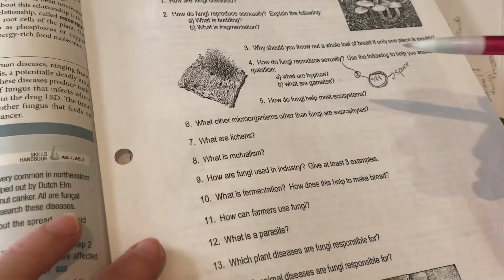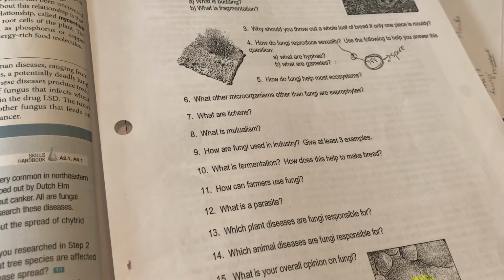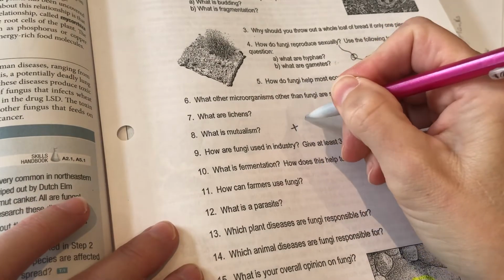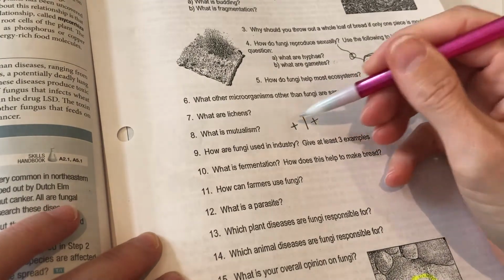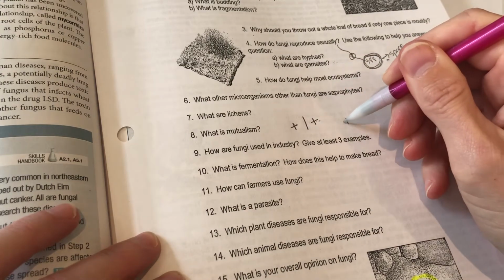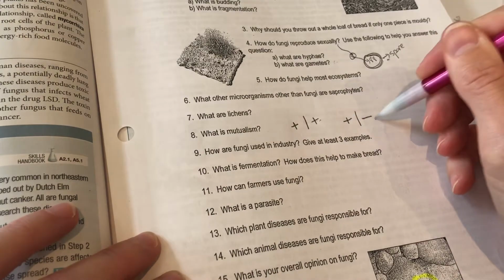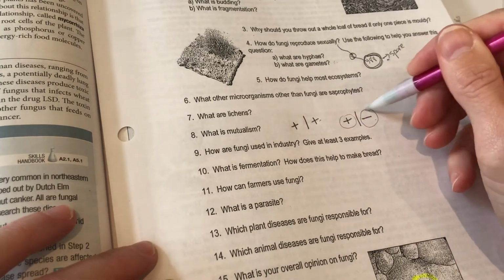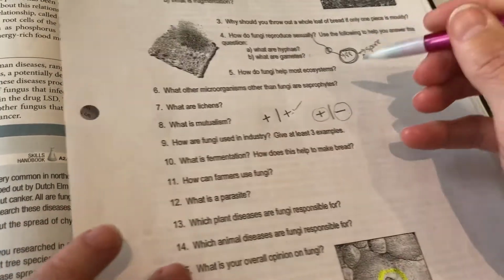What is mutualism? Lichen is an example of mutualism. Mutualism means that two different organisms are living together and they're both benefiting from the relationship. We show that as a win-win. On the other side of that, you could have parasitism, and I think there's going to be a question on that in a minute. Parasitism is a win-lose. The parasite wins and the host loses. Mutualism is always a really good thing because you've got two winners.